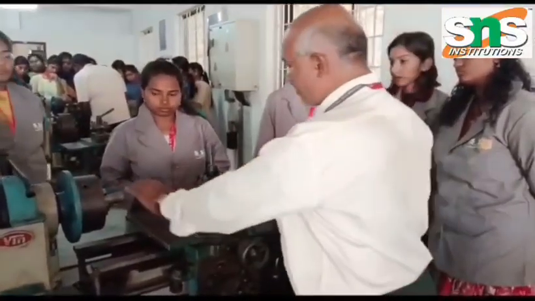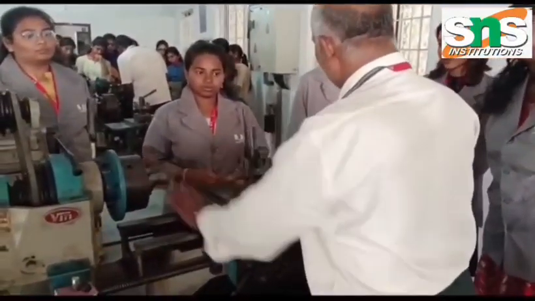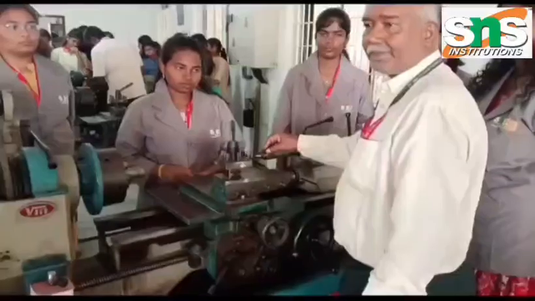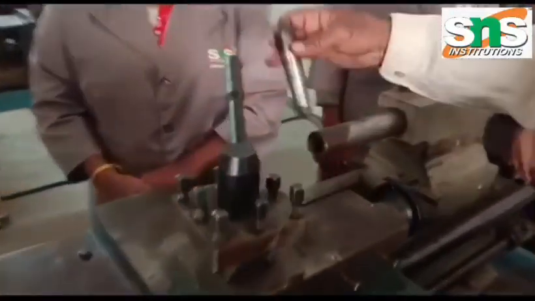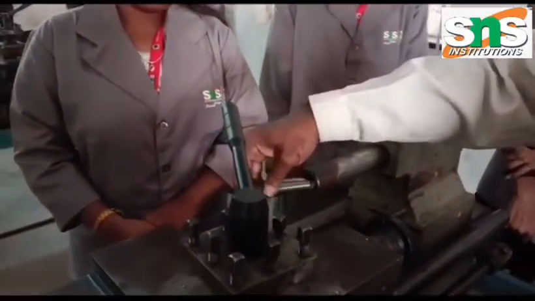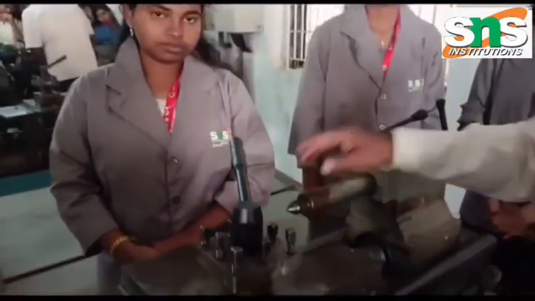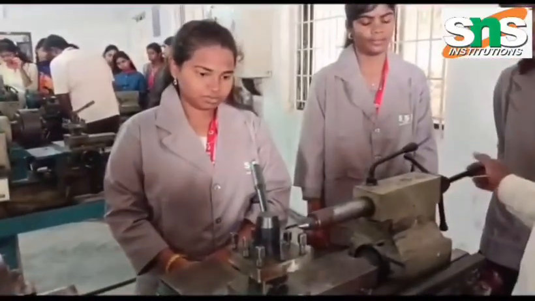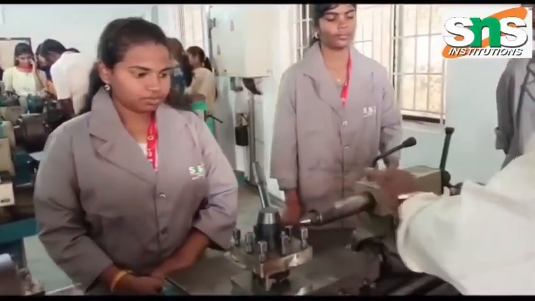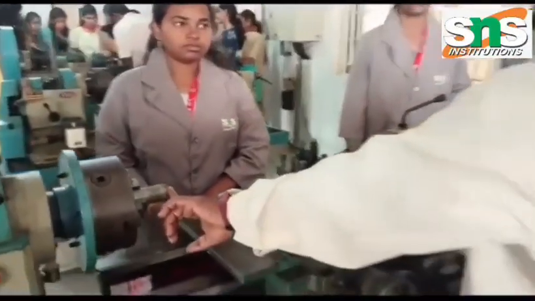For drilling, the workpiece is located here, whereas the drill bit is located on the tailstock. You can remove the center stock, and instead of it you can locate the drill bit here. The drill bit will be located and forwarded by using the spindle here, so that holes can be drilled here.